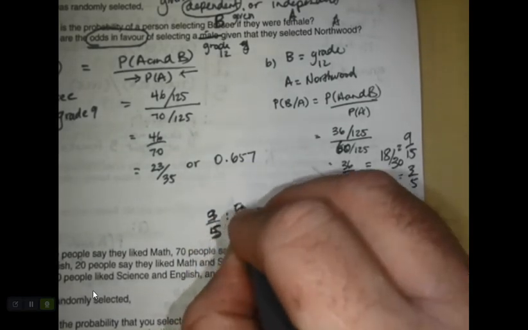And actually that could be reduced further. So that would be 3 out of 5. So 3 out of 5 that like it, 2 out of 5 that didn't like it. So the odds in favor is 3-2. All right. So it's all about reducing fractions. Sometimes it works, sometimes it doesn't. But you got to think about, did I answer the question?